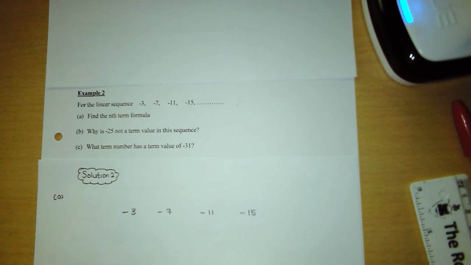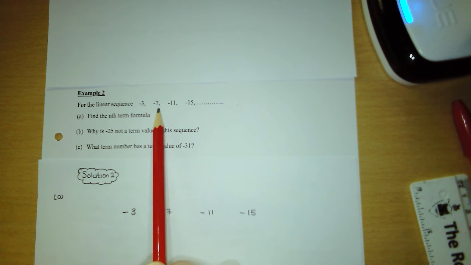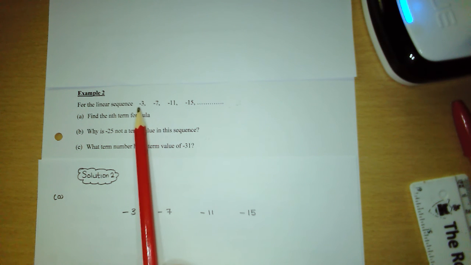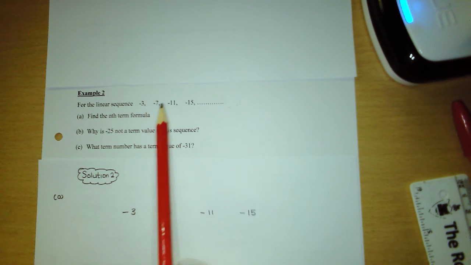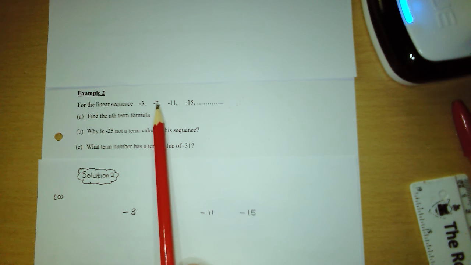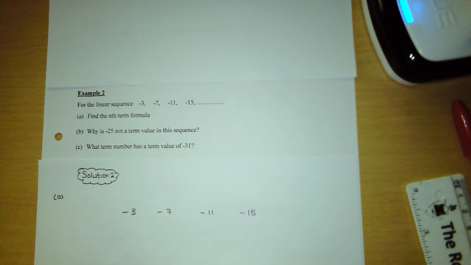We're now going to look at linear sequences example 2. It gives us a linear sequence: minus 3, minus 7, minus 11 and minus 15. Remember, the reason it's linear is because in this case it's going down by the same amount each time. You're subtracting 4 every single time. So when a sequence goes up or down by the same amount each time, it's linear.